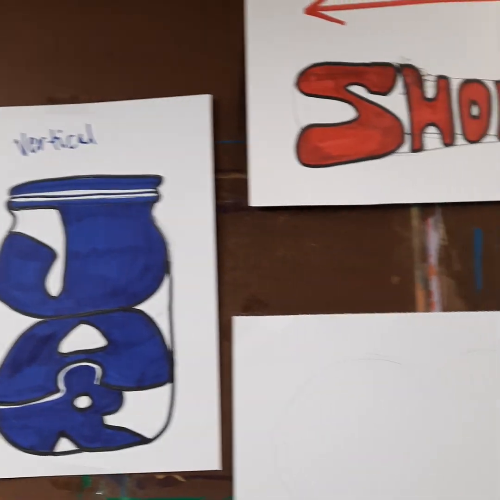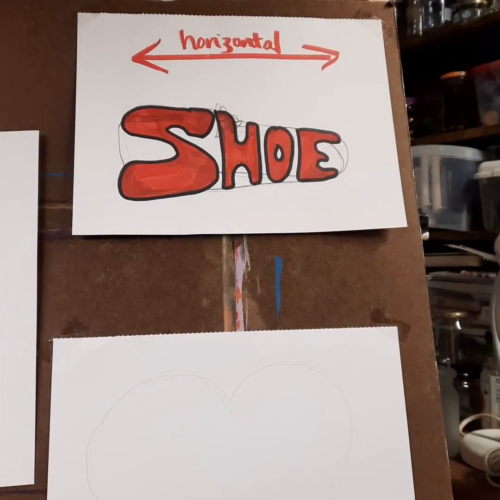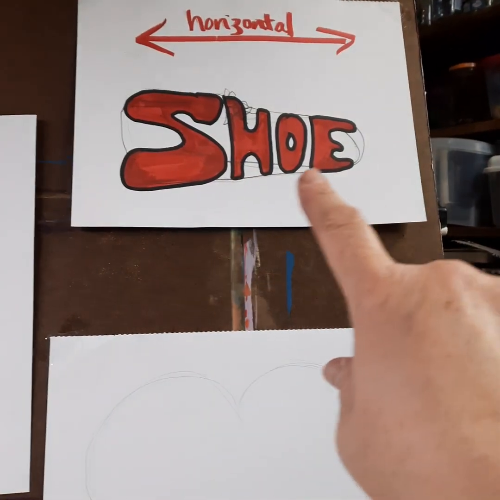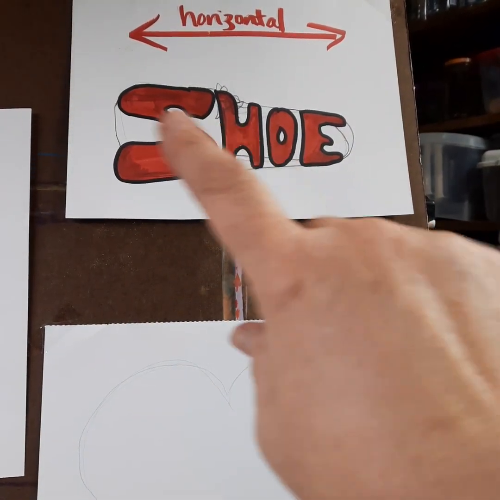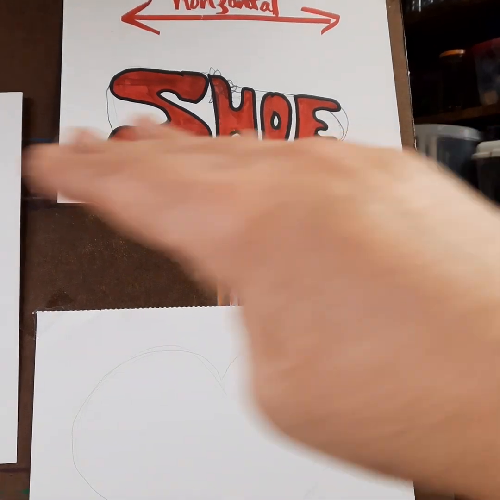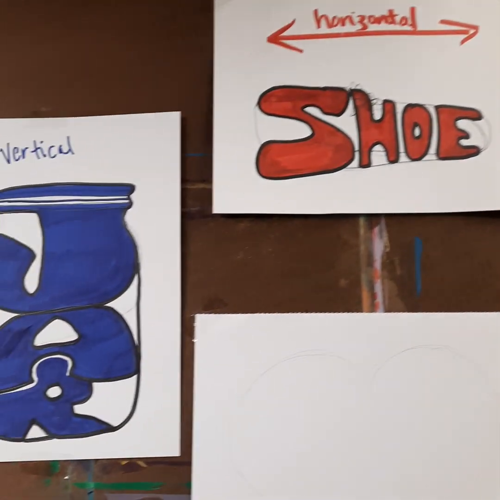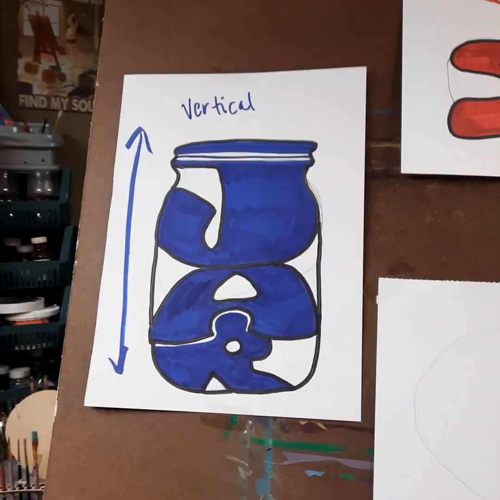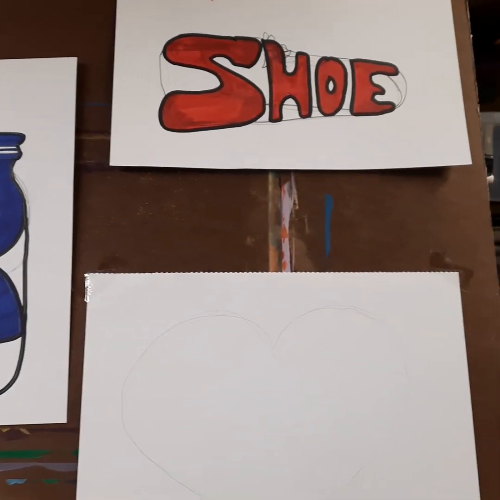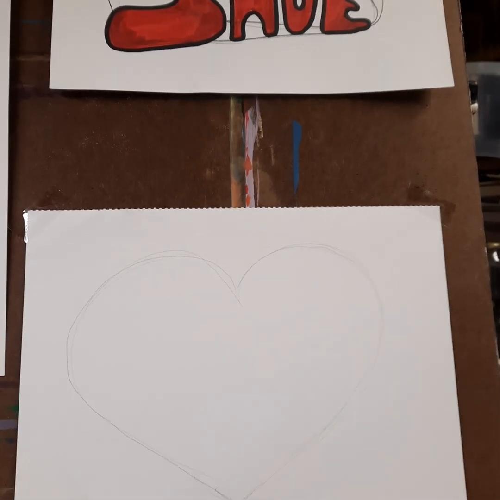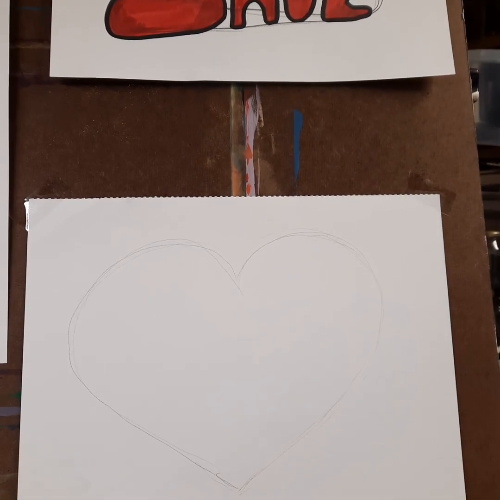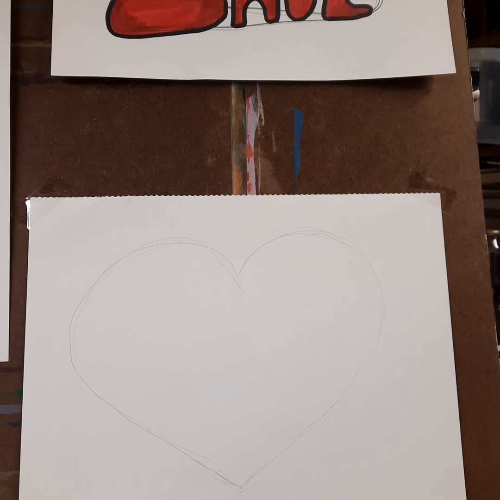Another example up here, you can kind of see I have a horizontal example of words, shoe. So if you draw out a shoe, and the shoe would go this direction, right to left or left to right, that's horizontal. So we have horizontal, we have vertical. And now I'm going to show you how to do a word shape with a basic beginning.